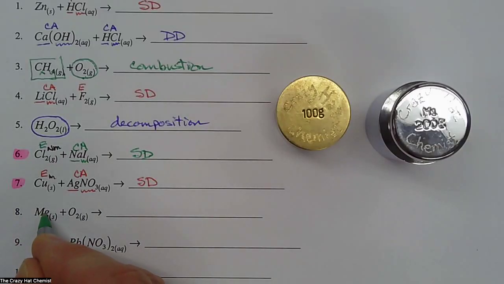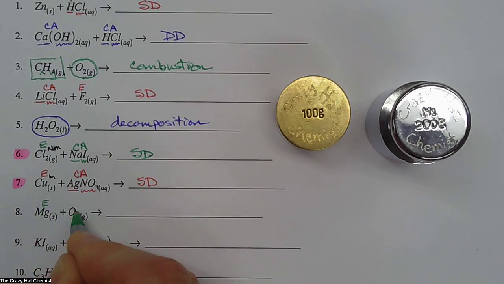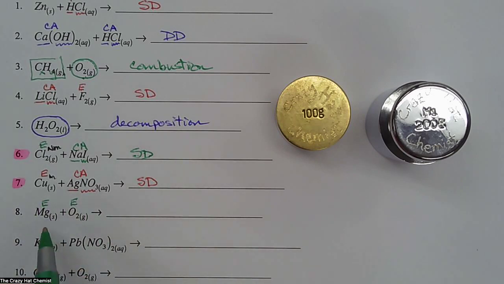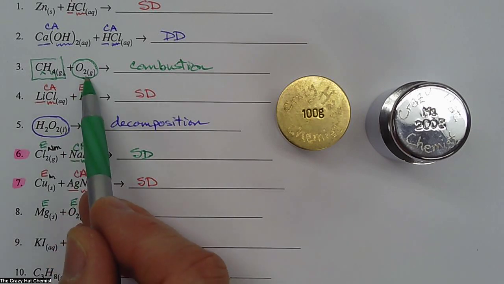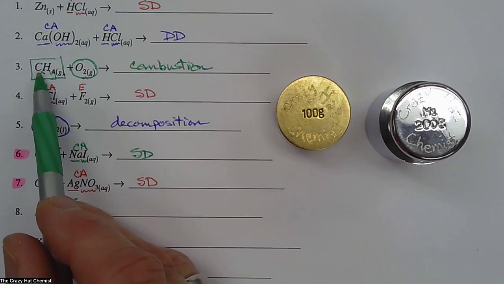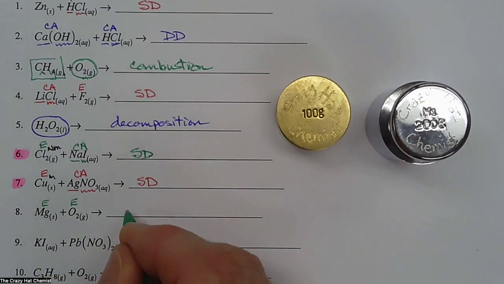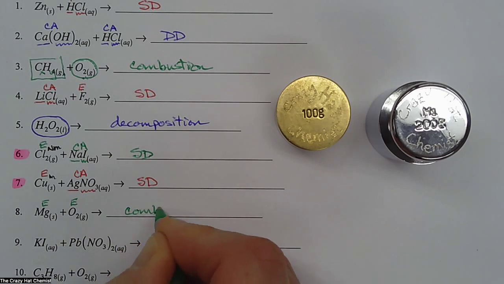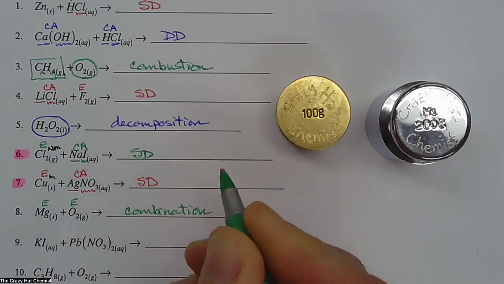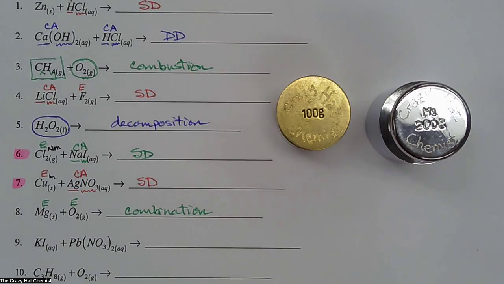Number 8, I have magnesium, which is an element. I have oxygen, which is an element. Neither one of these are compounds, unlike silver nitrate is a compound. It does have molecular oxygen, so I might be thinking it's a combustion reaction. However, it doesn't have carbons, hydrogens, or oxygens. It's no California, so then, of course, it cannot be a single or double displacement. So therefore, this is going to be a combination. Combination type of reaction.